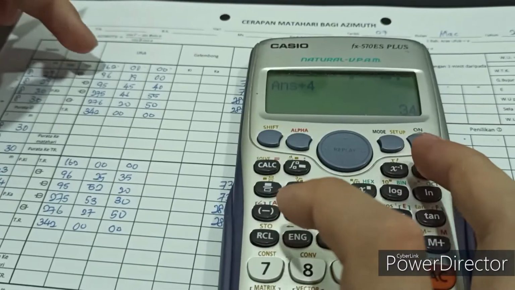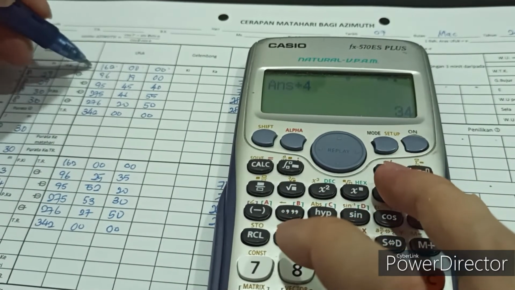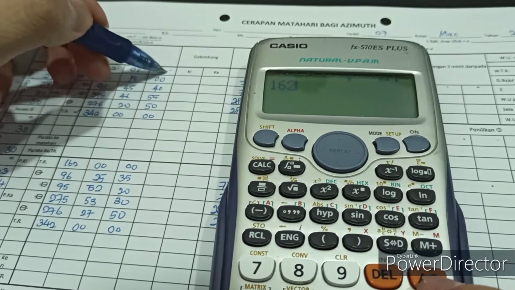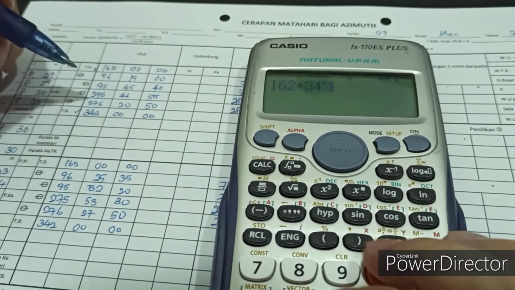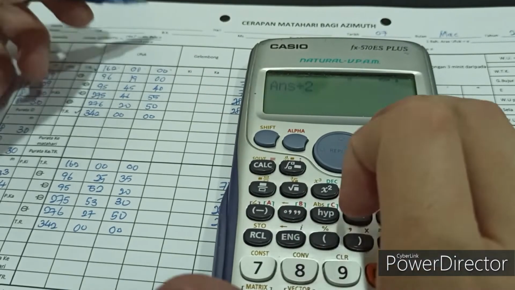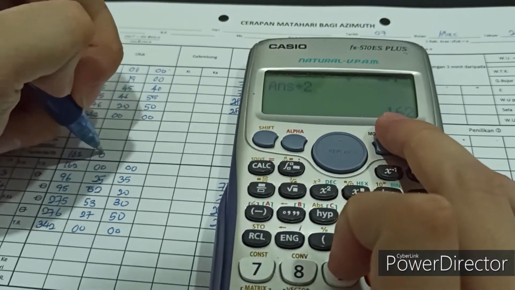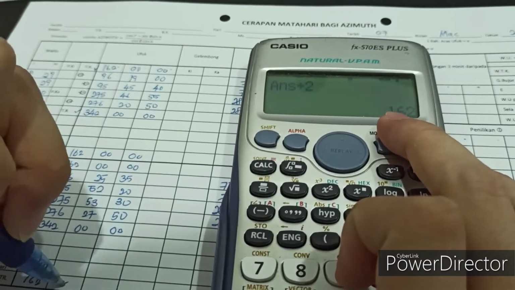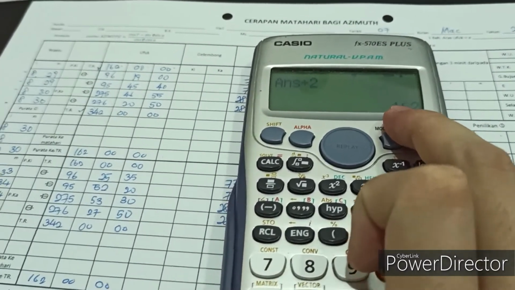Okay. For the bearing and the vertical, it is this and this. We have to get a mean: 16200 plus this, we have to minus 180 to get a mean, divided by 2 is 162. So same as this, the bearing is, okay.